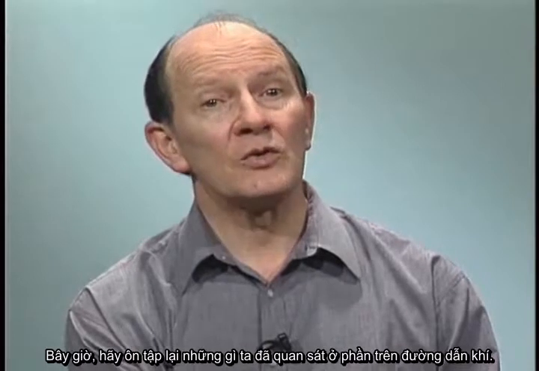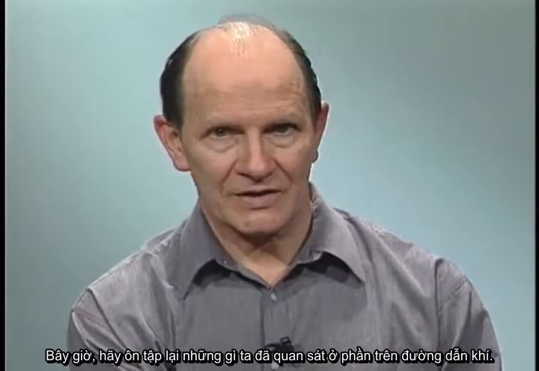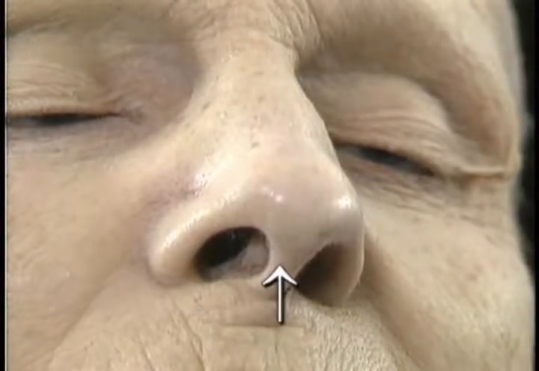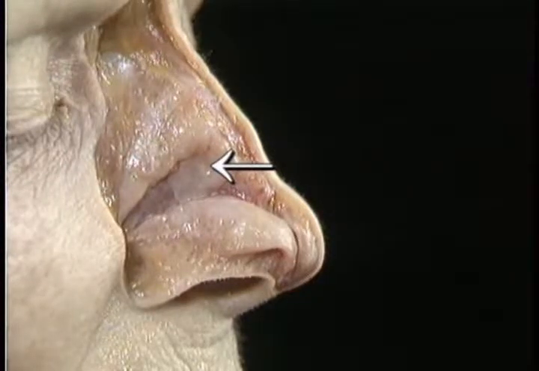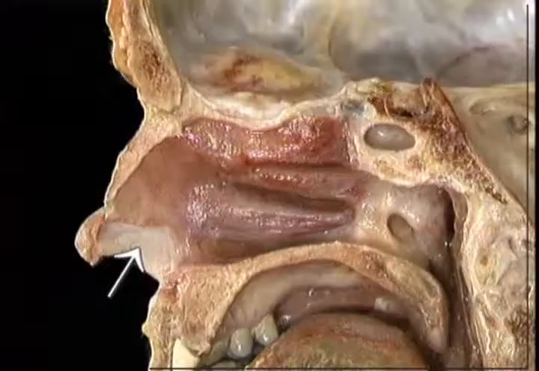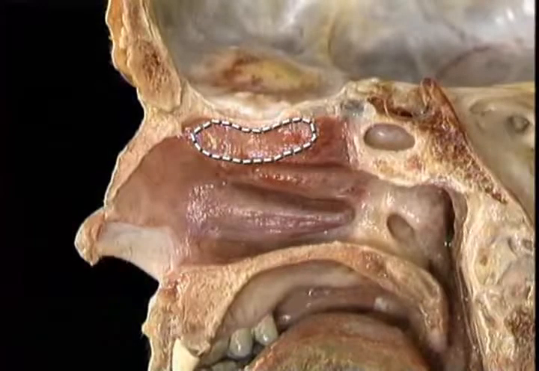Now, let's review what we've seen of the upper part of the air passage. Here are the nostrils, or anterior nares, the columella, the lateral cartilage, the alar cartilage, the septal cartilage, the nasal vestibule, and the olfactory area.